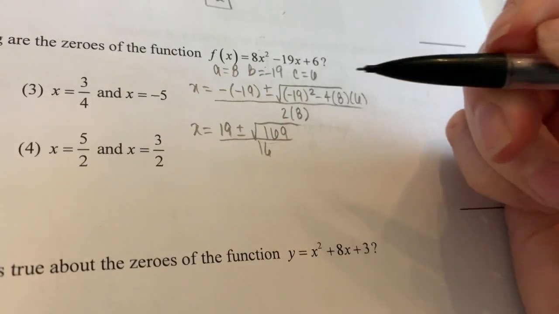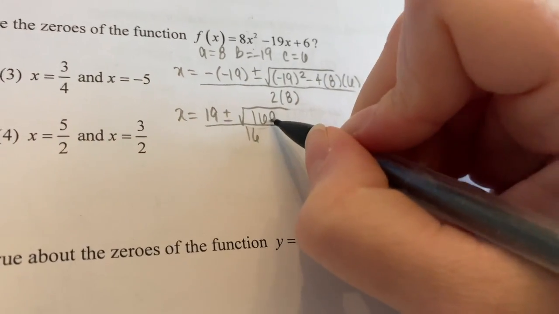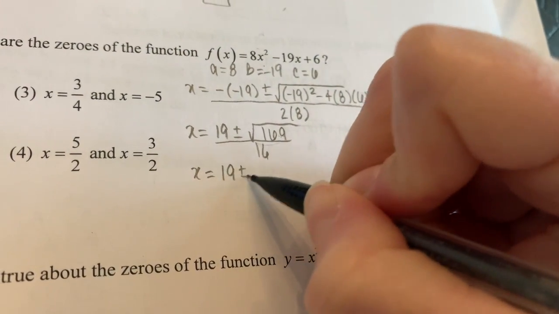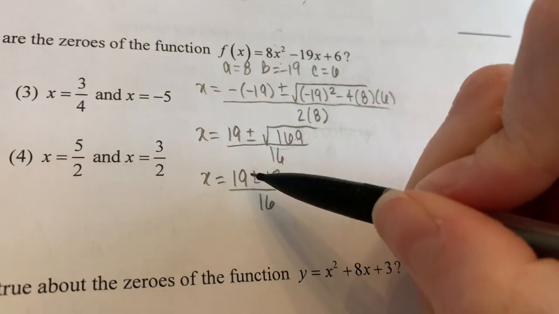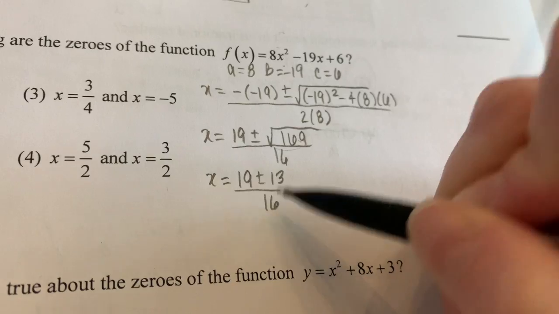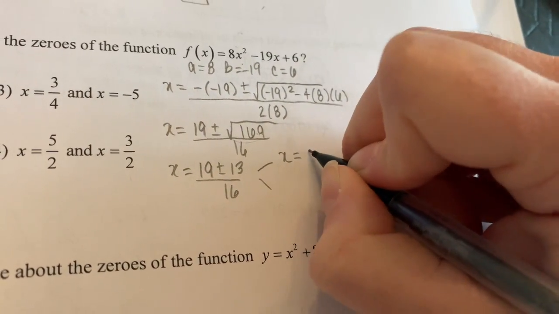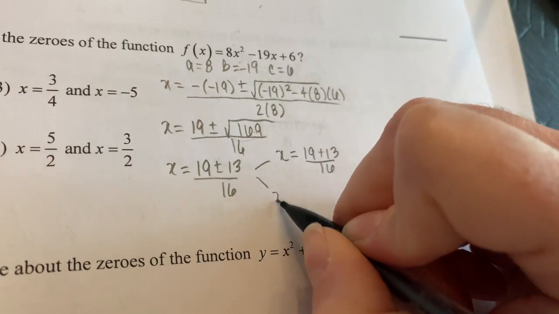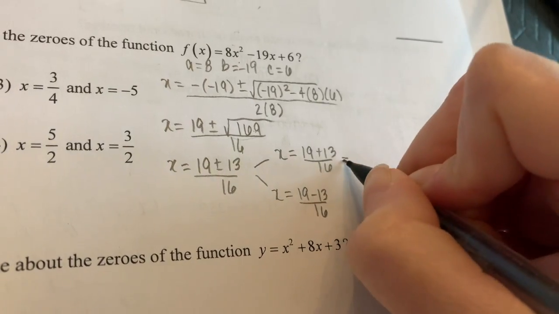The square root of 169 is 13. Okay, 13 times 13 is 169. So this turns into 19 plus or minus 13 over 16. So I can't simplify this, so I'm going to now split it up into my two possibilities. The first being x equals 19 plus 13 over 16, and the second is x equals 19 minus 13 over 16.